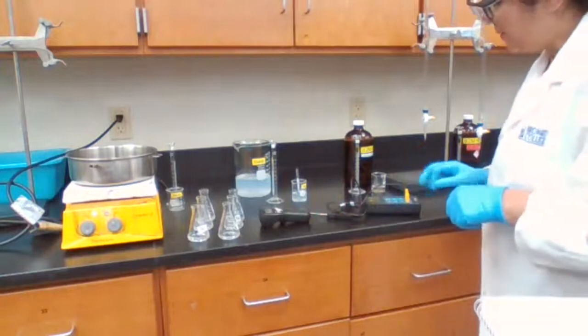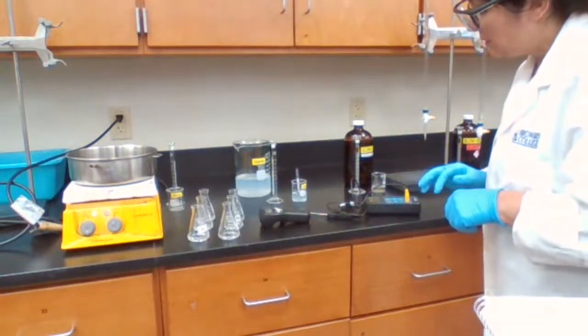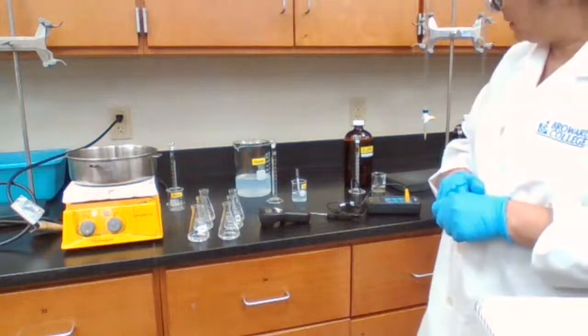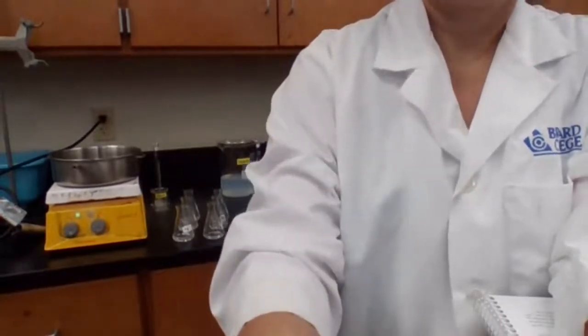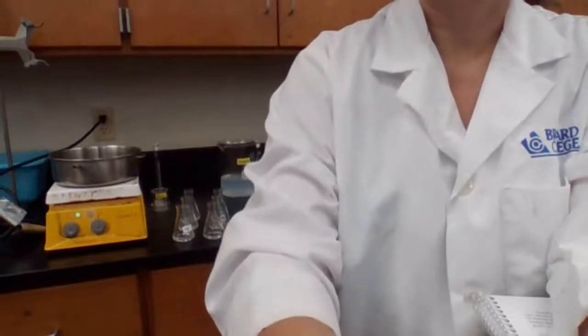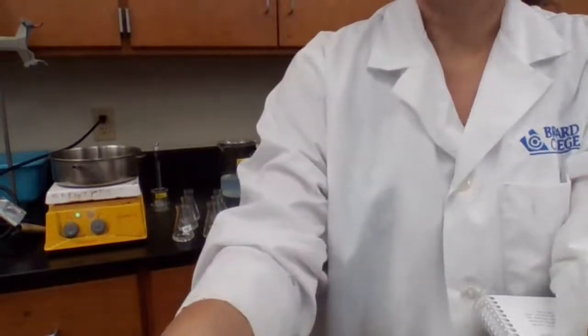Okay. The thermometer shows 24.9 degrees Celsius for the room temperature. So room temperature is 24.9 degrees. But this is Celsius, and for the calculation purpose, we need to change that to Kelvin, because the value for R is using Kelvin temperature.